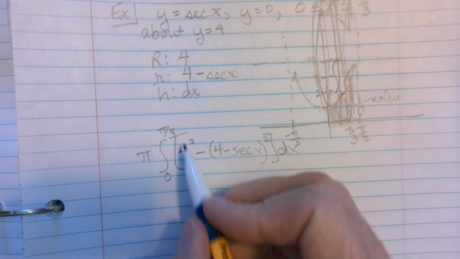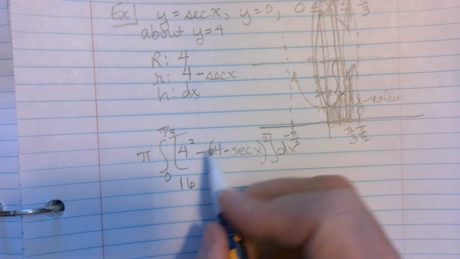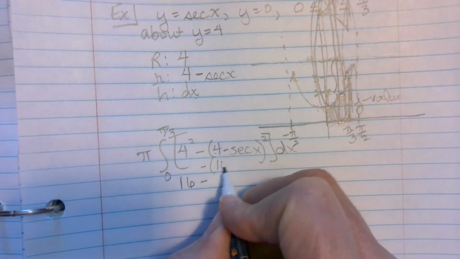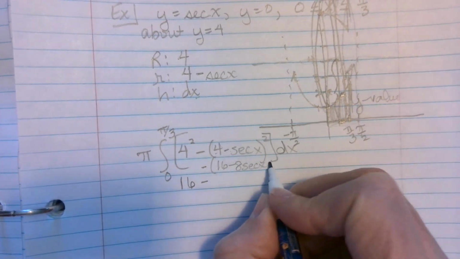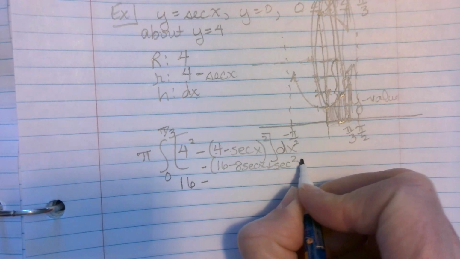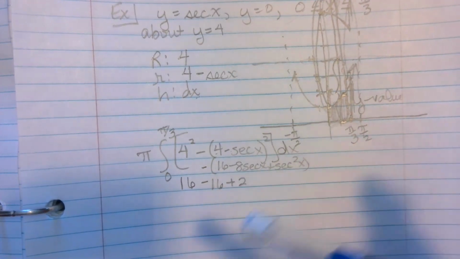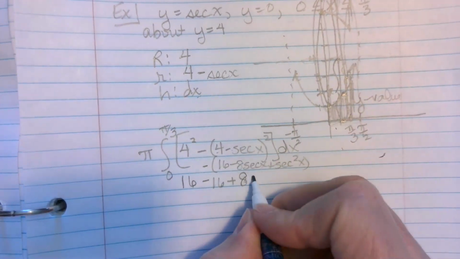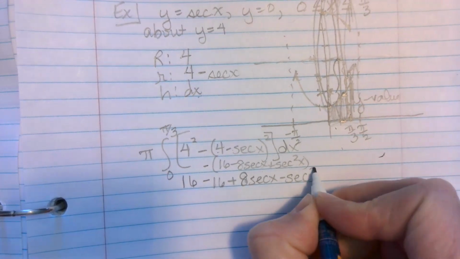Now, 4 squared is 16. 4 minus secant of x quantity squared is going to be 4 squared is 16, 4 double is 8 secant of x, plus secant squared. Distribute that negative: plus 8 secant of x minus secant squared.